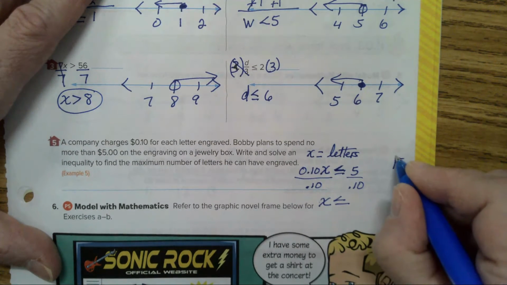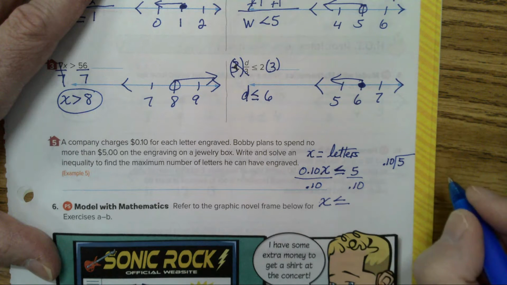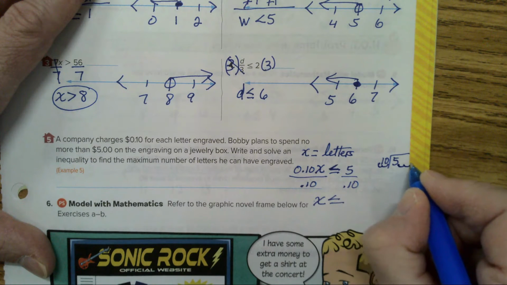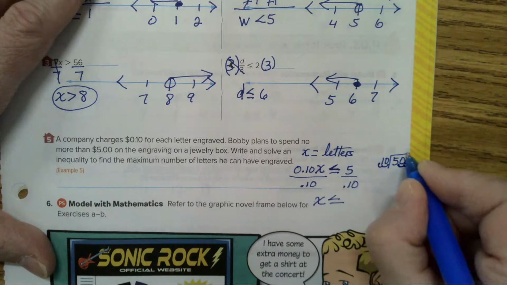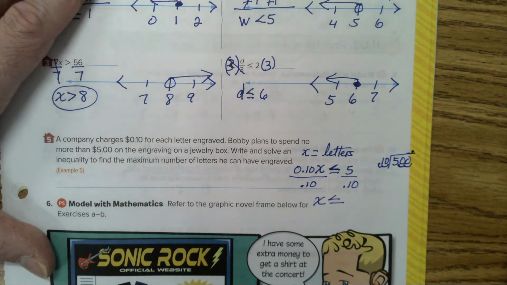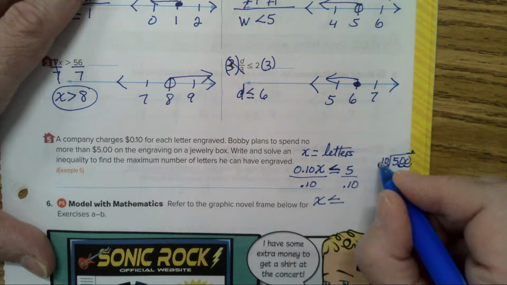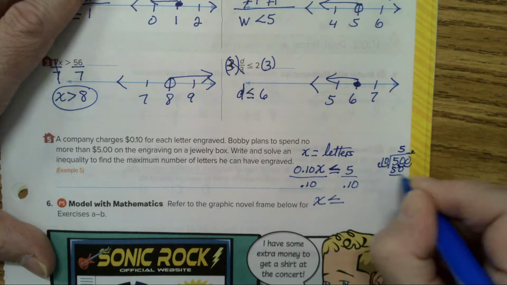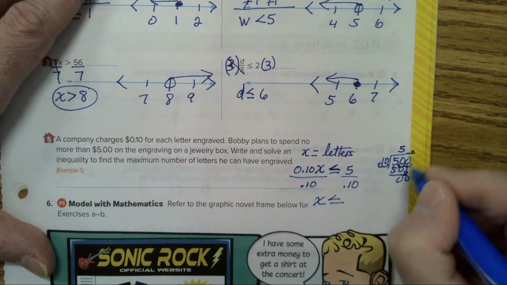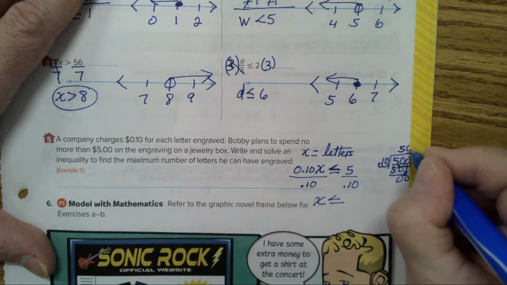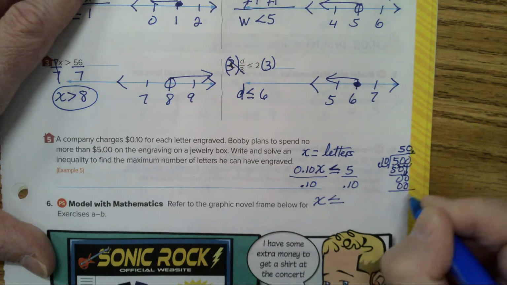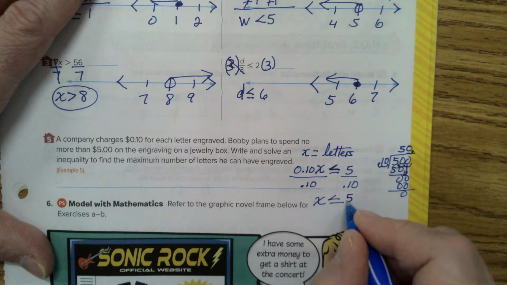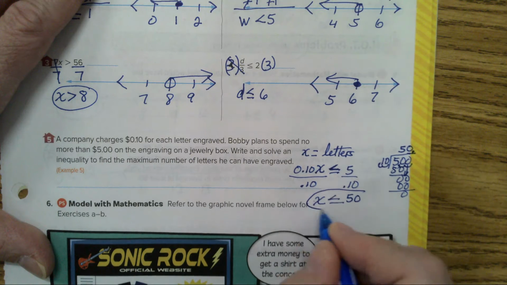5 divided by 10 cents. Move it over 2. We have to add 2 zeros. So 500 divided by 10. 10 goes into 50 five times, and how many 10s are in the 0, 0? 50. So he can have 50 letters in this special engraving. X is less than or equal to 50. Any questions?